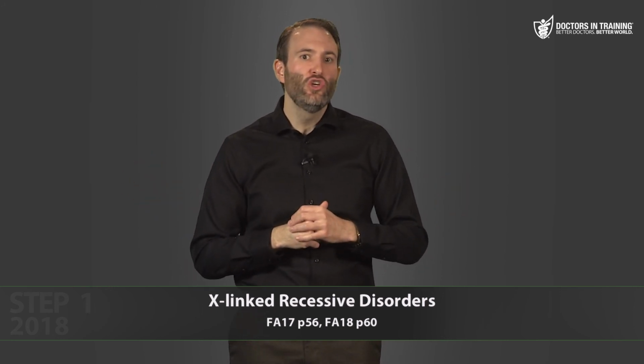Okay, so now we're going to very briefly talk about some X-linked recessive disorders. What is an X-linked recessive disorder? Well, the mutation is on the X chromosome. Therefore, even though the disorder is recessive, males who get one defective X chromosome will actually express the gene because they only have one X chromosome. Females will need 2 affected X chromosomes for the gene to be expressed.